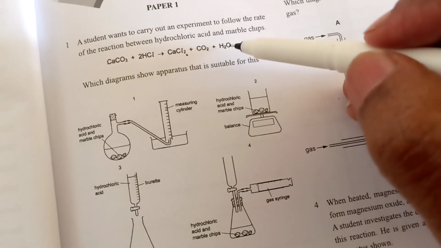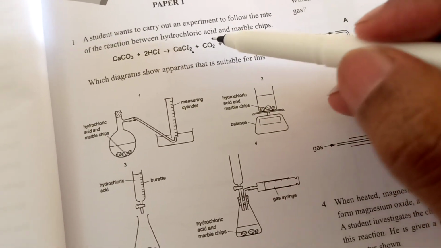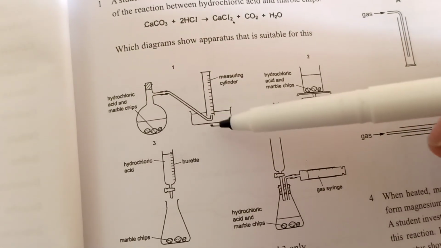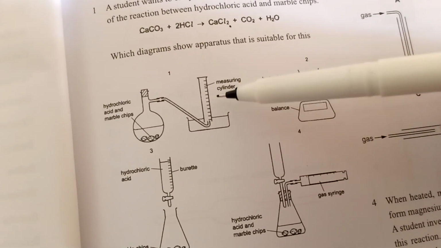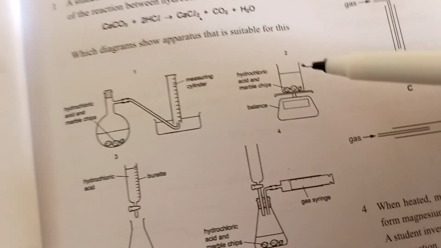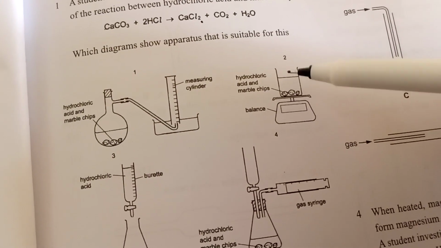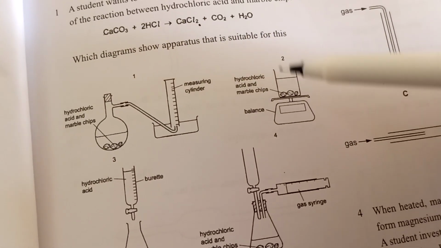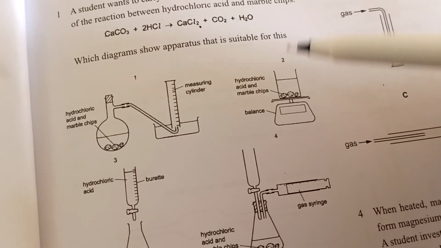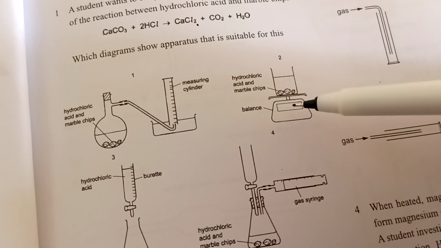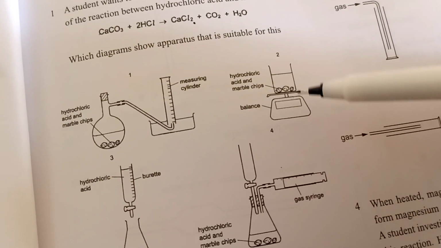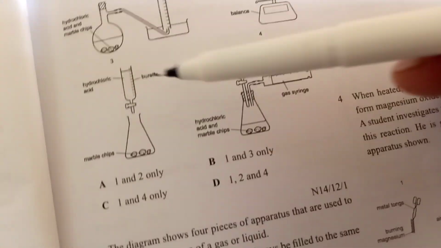This is liquid, this is liquid, this is a gas. So let us see the first one. The first one, carbon dioxide is collected by displacement of water. So this is correct. This one, carbon dioxide is lost from the reaction mixture. If carbon dioxide is lost, then the mass will decrease. So this is also a method, a technique to measure rate of reaction.